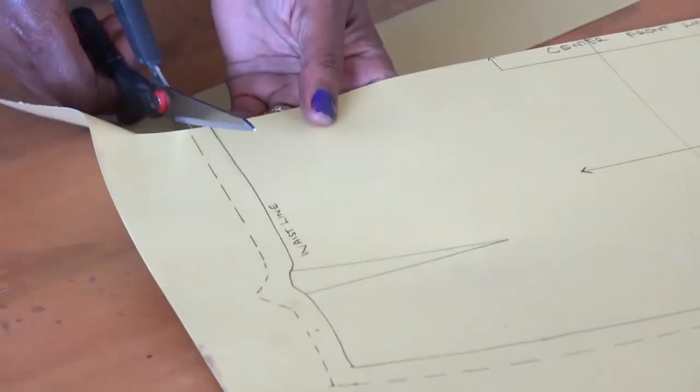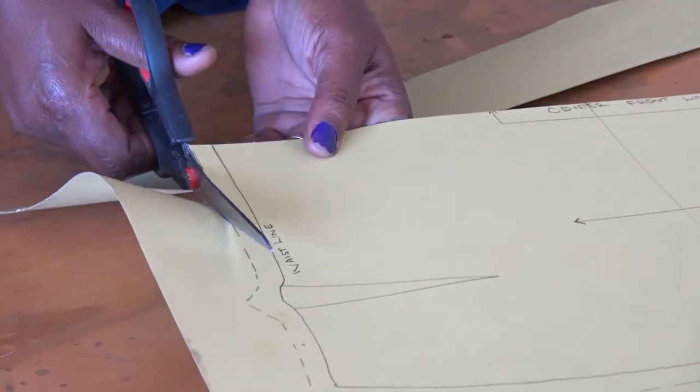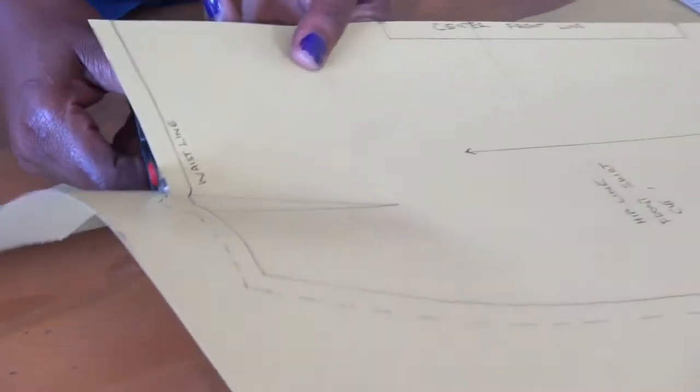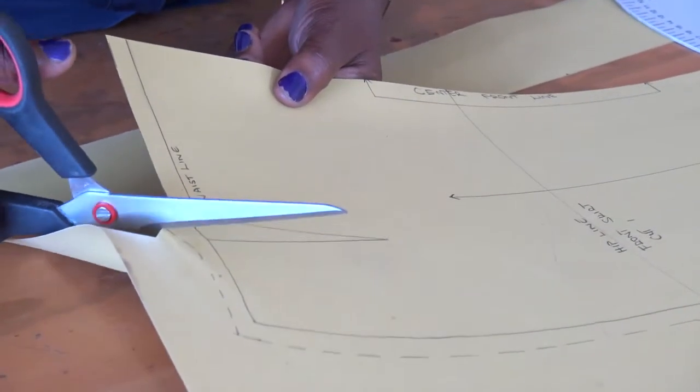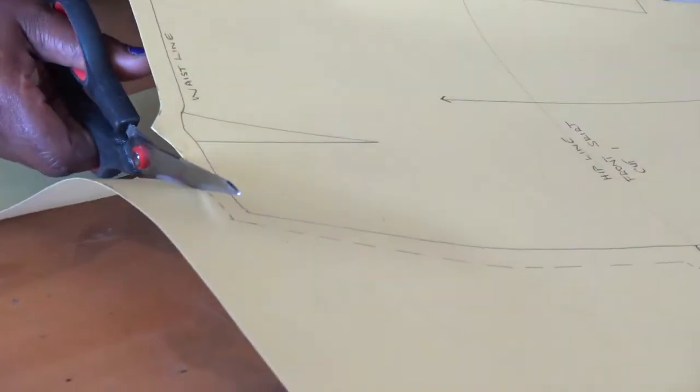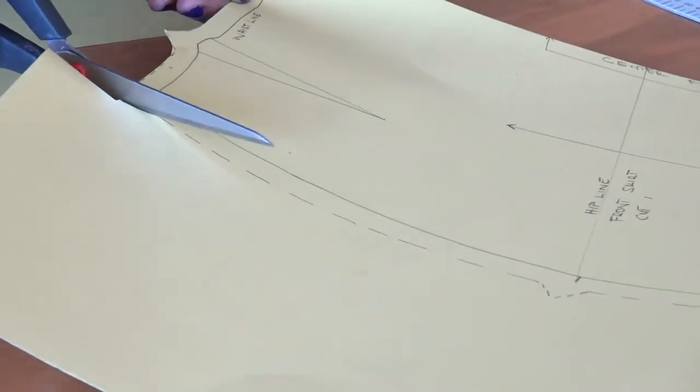Along the waistline. And remember to indicate that notch to show where the dart lies. This is my side seam.